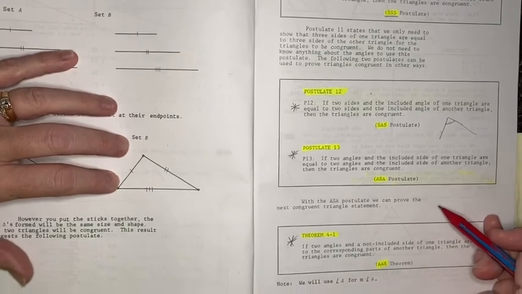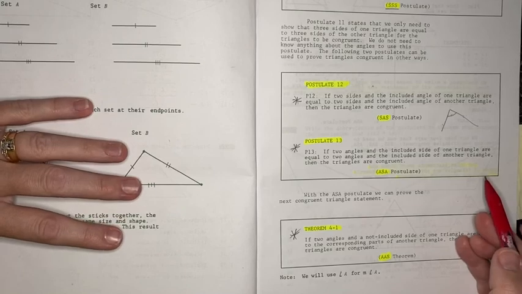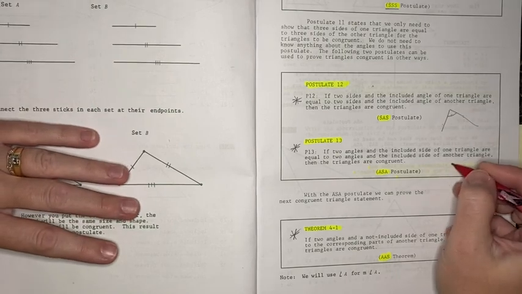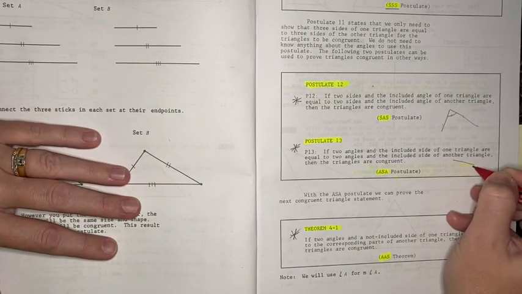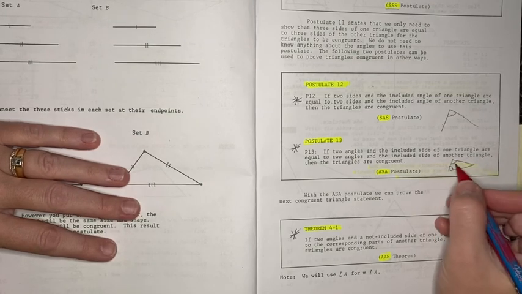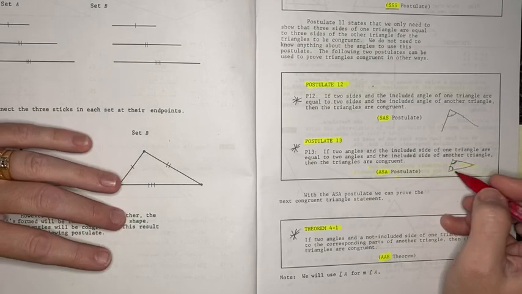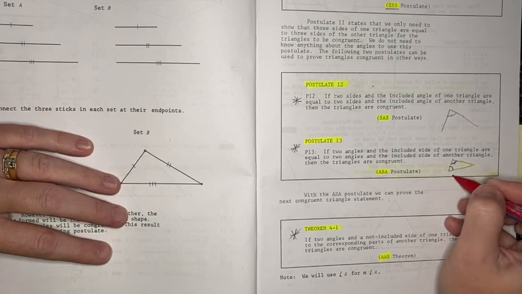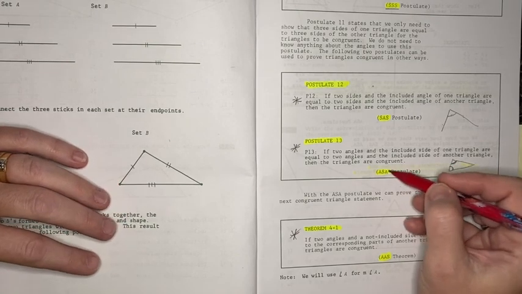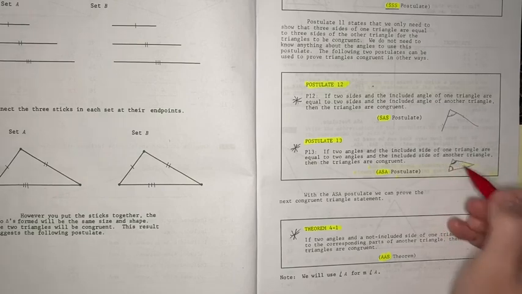Postulate 13 is if two angles and the included side of one triangle are equal to two angles and the included side of another triangle, then the triangles are congruent. So again, we've got this here. This time we have this angle and this angle. Now remember, we also have a second triangle. And then this side, the side that they share. So this is angle, side, angle. If you were walking around, again, you'd come to the angle, then the side, then the angle. It's important that when you write these down, you write them in the proper order. This is angle, side, angle.